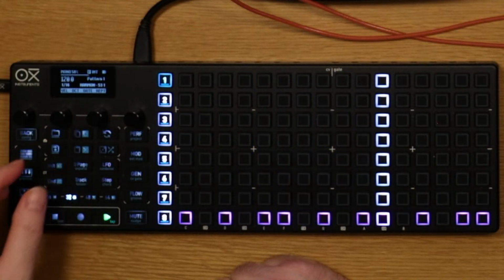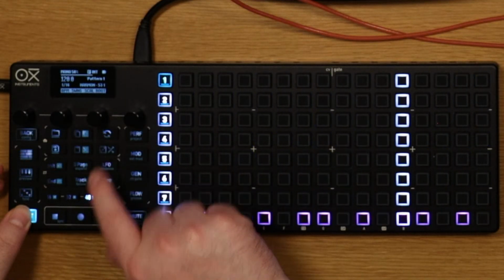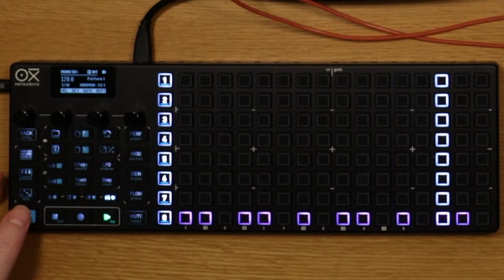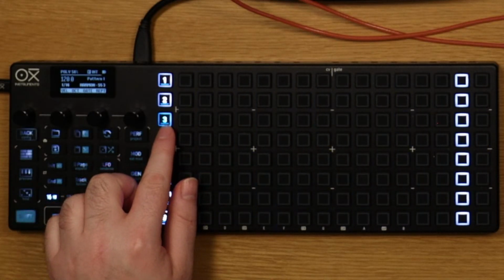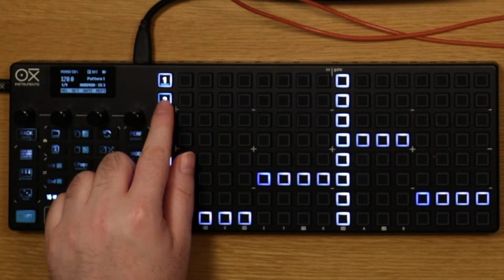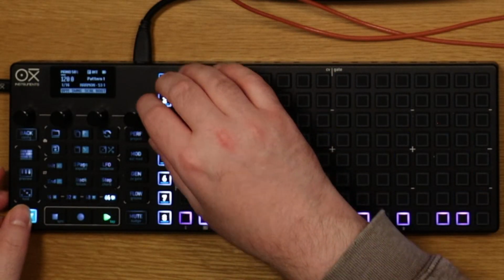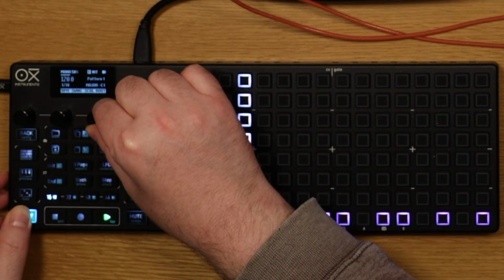So this isn't going to work. I guess the harmonization feature only works if you have a sequencer that is polyphonic. So with a mono sequence, it can't harmonize. Okay, that's news to me. I've never tried that before.